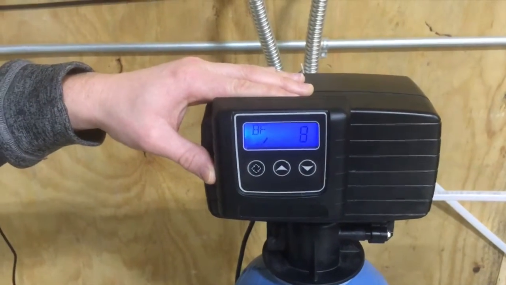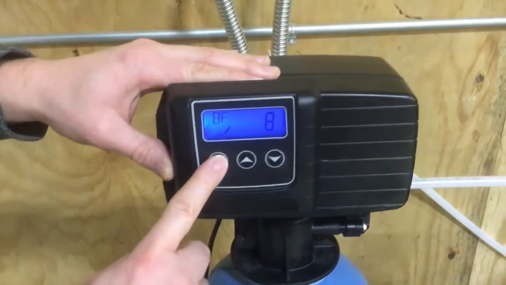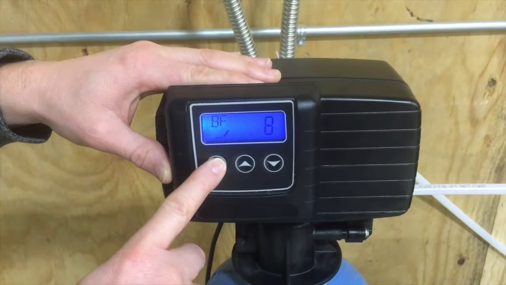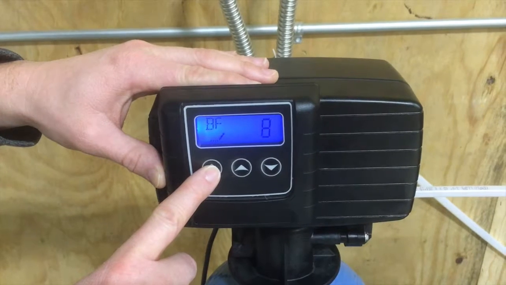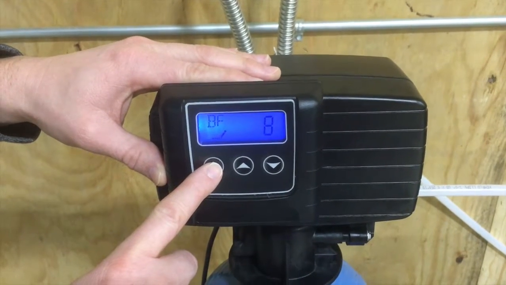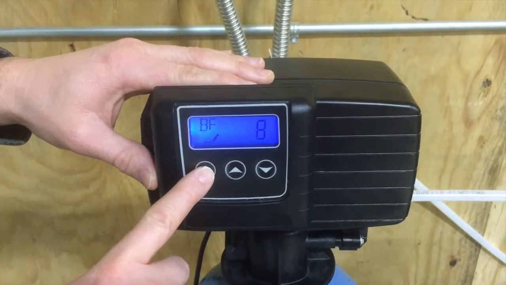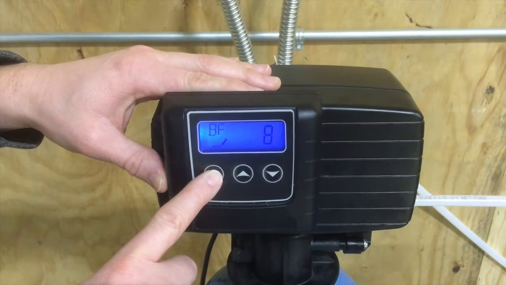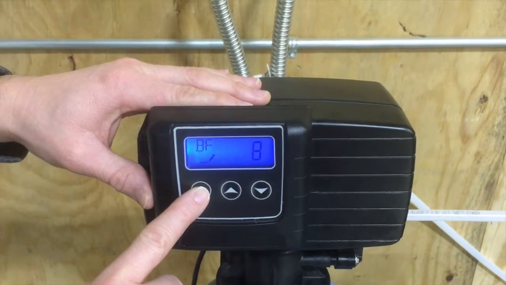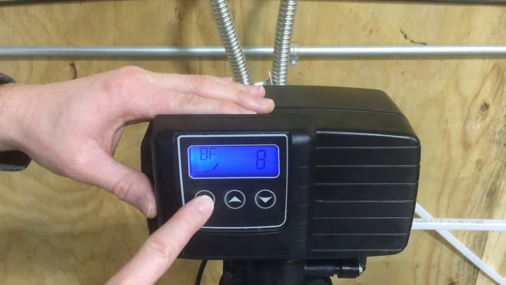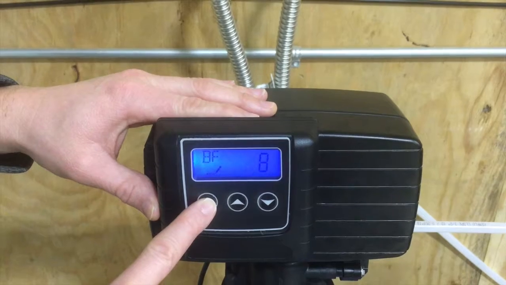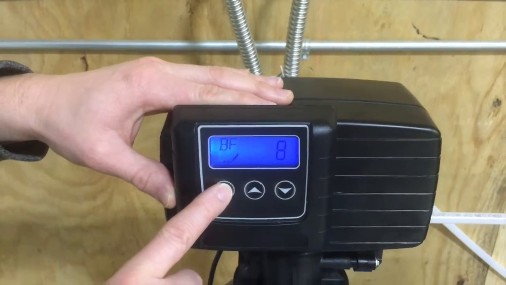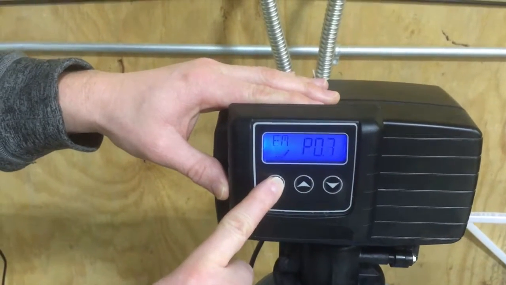And once you're done setting your brine fill, we're going to recap one more time. Mini water softener would be on 2. A 16,000 grain softener on 4. 24,000 grain softener on 5. A 32,000 grain softener on 7. A 40,000 grain softener on 9, a 48,000 grain softener on 10, a 64,000 grain softener on 13, an 80,000 grain softener on 8, and go ahead and hit the recycle button.